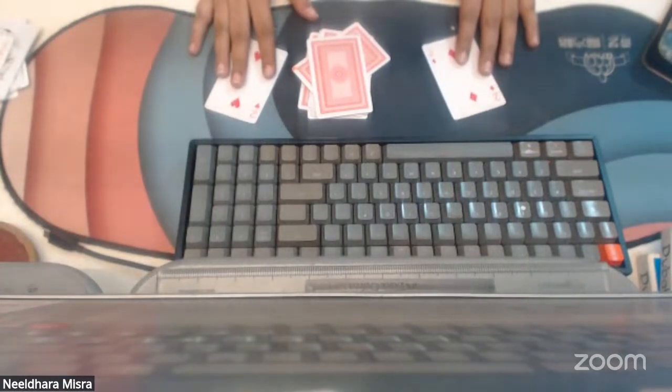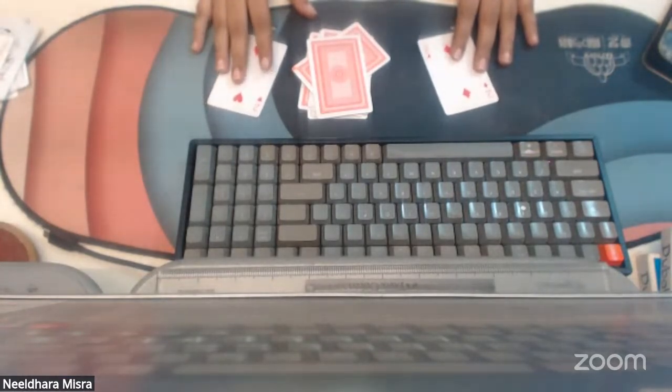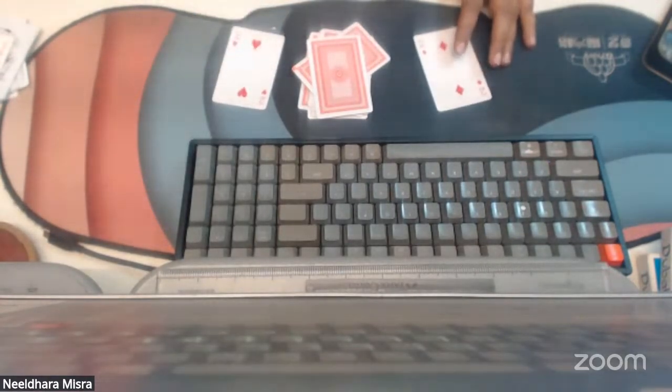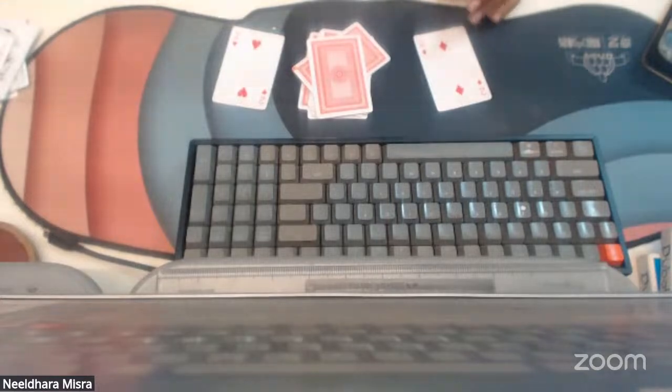Should we try and figure out what's going on, or should we look at a variation of this? Okay, let's look at why this works. We'll come back and if we have time, maybe look at a variation.